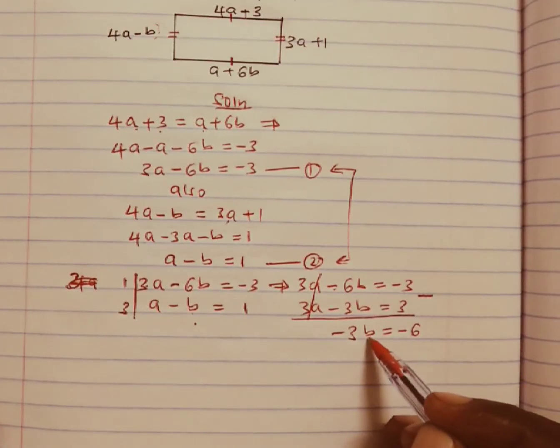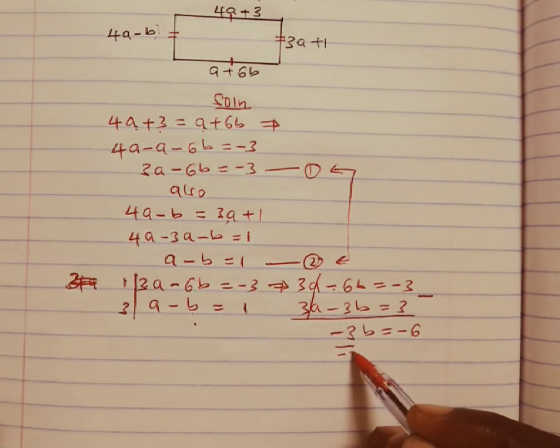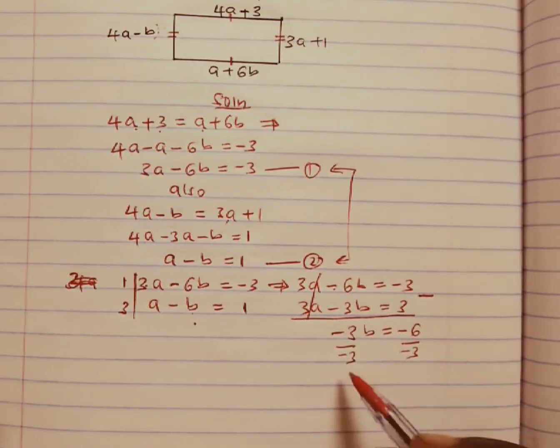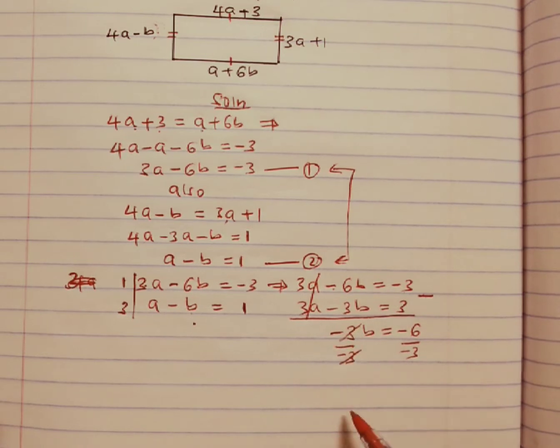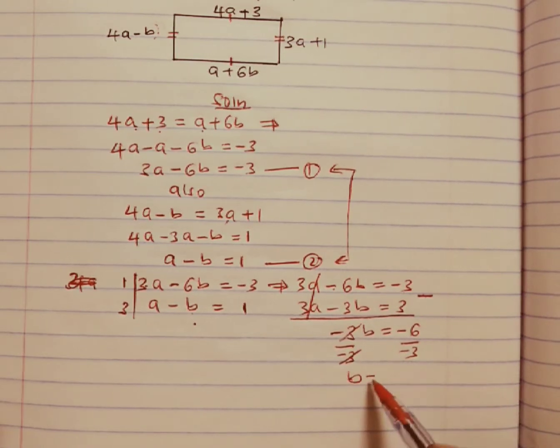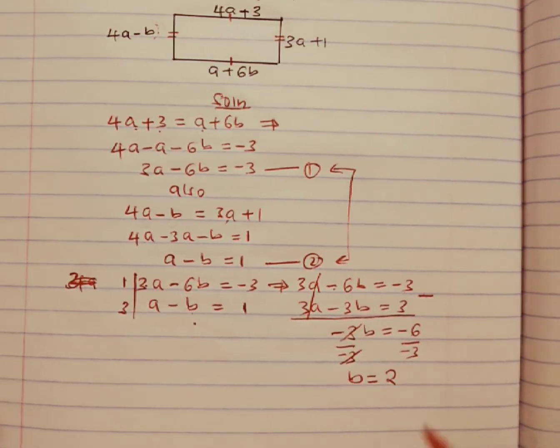And if you want to get the value of B, we divide by negative 3 on both sides, where negative 3 and negative 3 cancel, and B is going to be equal to positive 2.